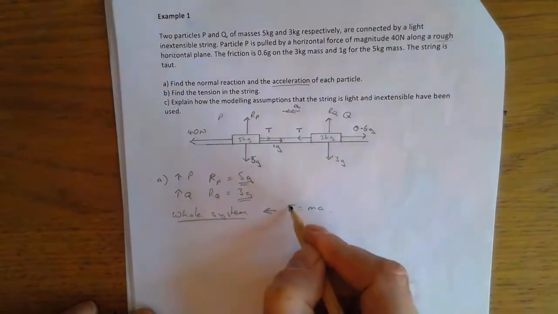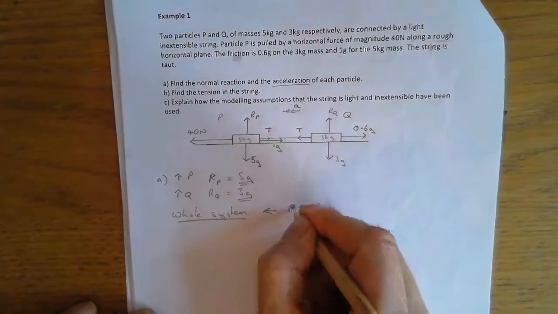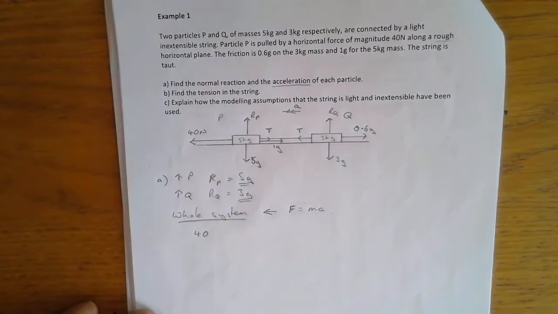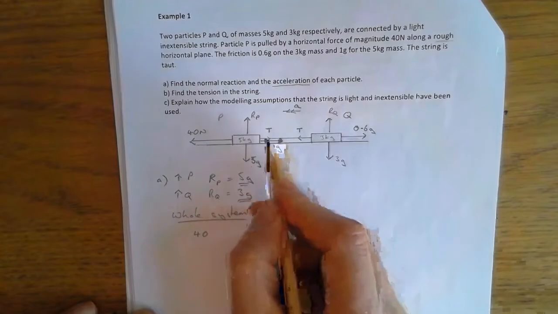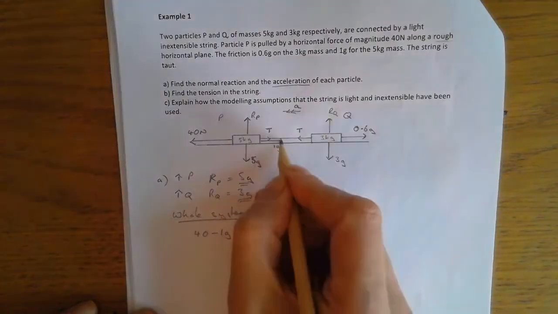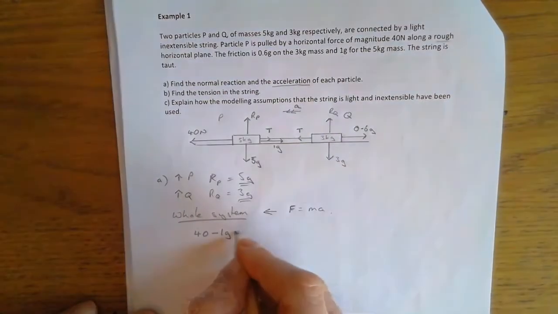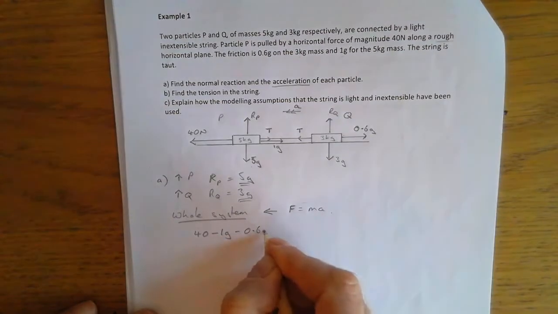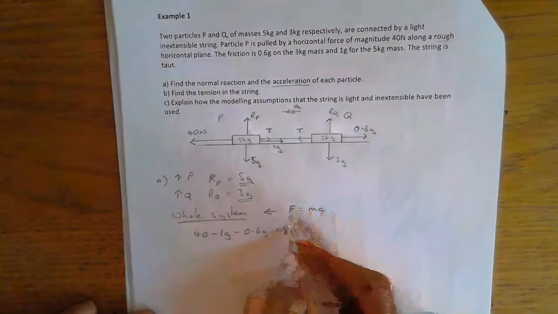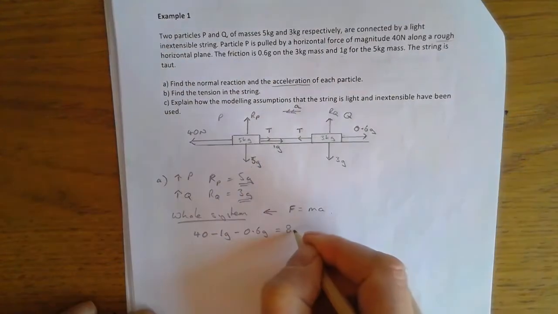So I need to find the resultant force for the whole system. So what do I have going to the left? So I have 40 newtons. I have a minus T here and a plus T here, so they cancel each other out. I don't need those. I've got a minus 1G going in this direction, and I have a minus 0.6G going in that direction. The mass of the whole system is 8 because it's 5 plus 3 kilograms, and A.